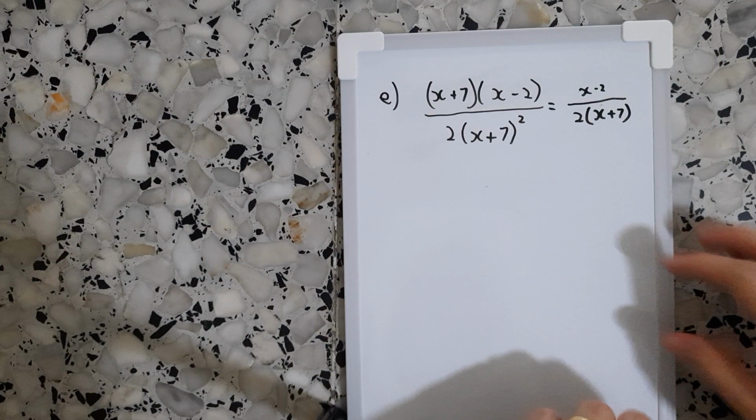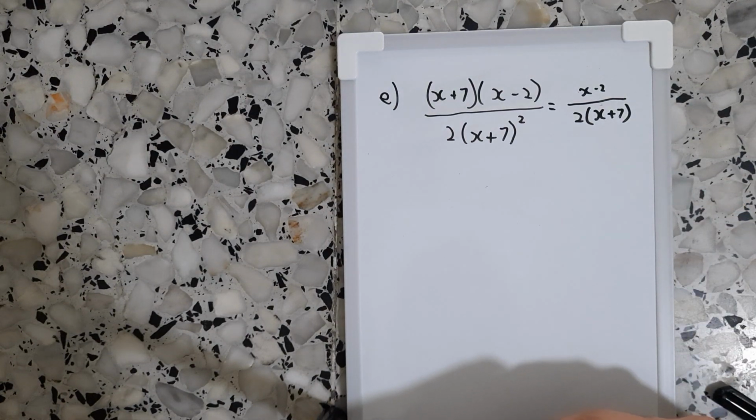And that is all. That concludes the lesson on simplifying algebraic fractions, and next lesson we'll look at multiplying.